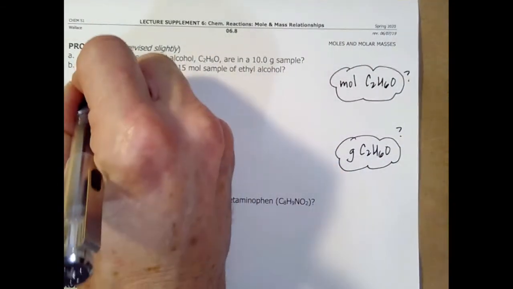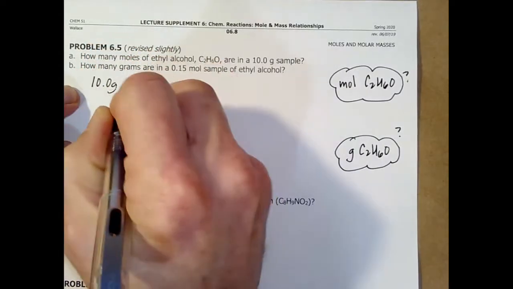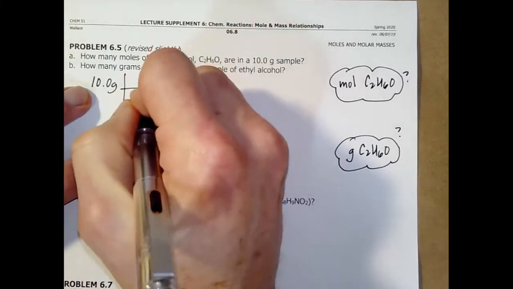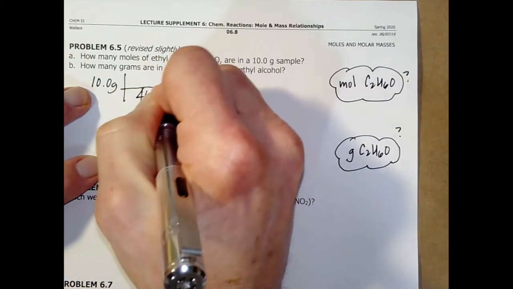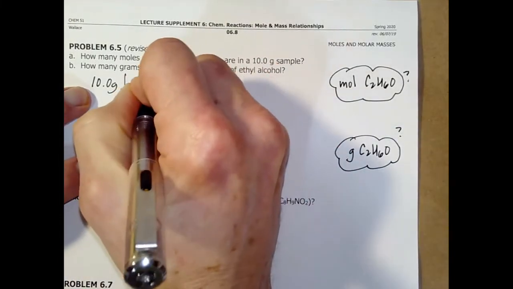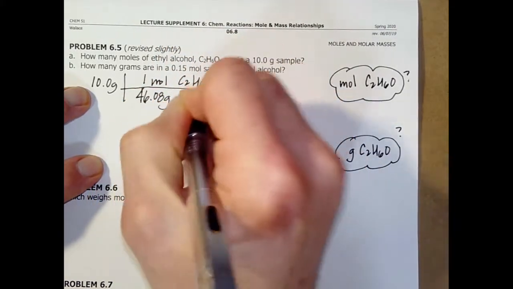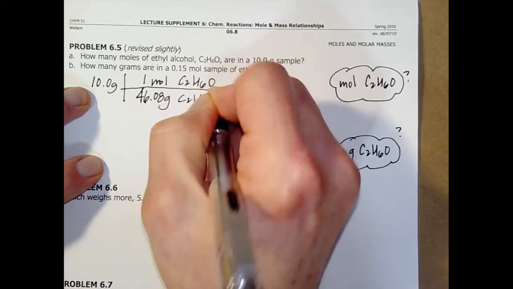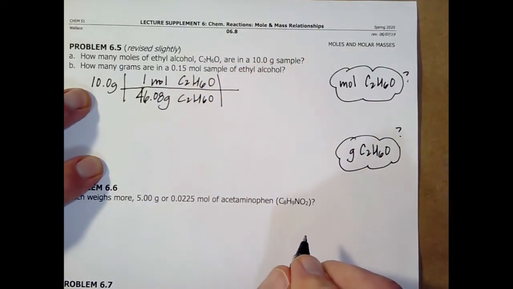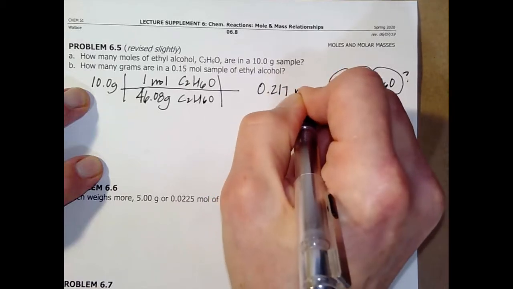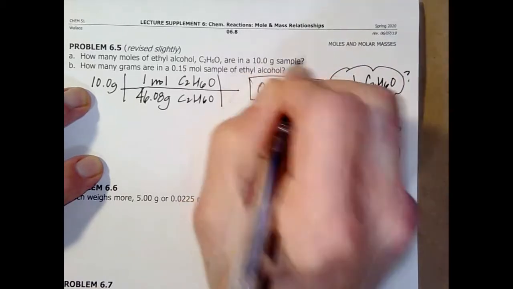If I went 10.0 grams, if I add that up, I got 46.08 grams, 1 mole, C2H6O. I got 0.217 mole.